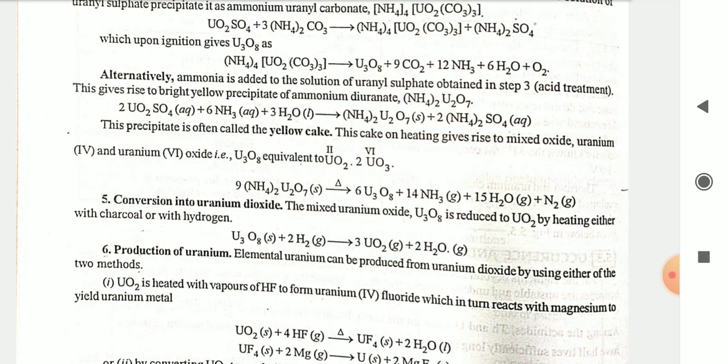On heating, this cake gives a mixed oxide of uranium(IV) and uranium(VI), U3O8, equivalent to UO2·2UO3. 9 (NH4)2U2O7 gives 6 U3O8 plus 14 NH3 plus 15 H2O plus N2.